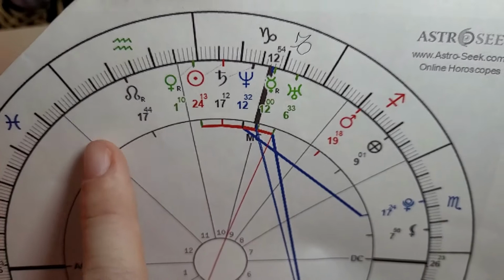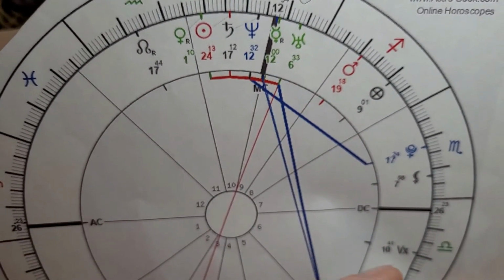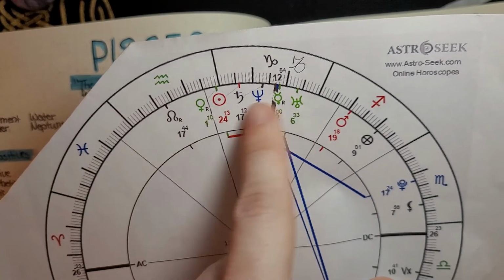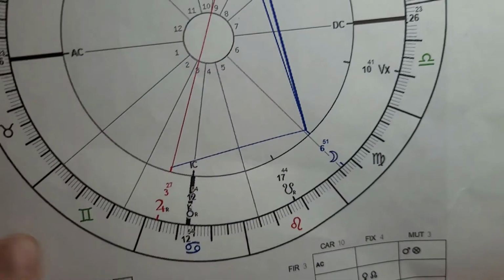Now, generally getting to your north node is difficult. Your North Star, it's a learning, it's uncomfortable. Most people want to stay here. If you've got planets near that node, it's going to make it easier. You've got the energy to kind of help you out.